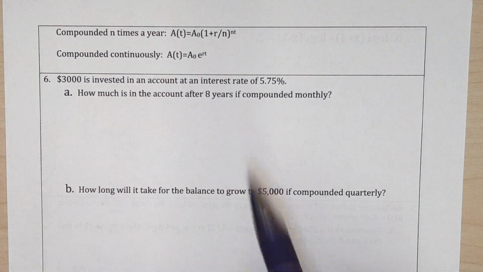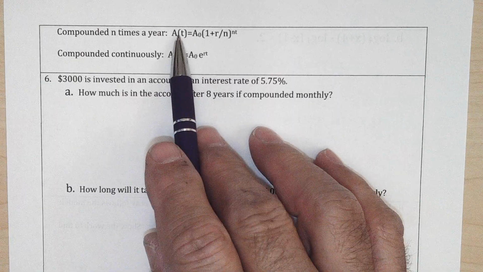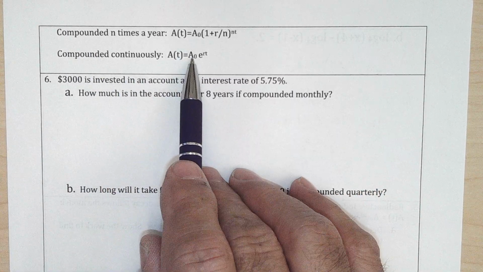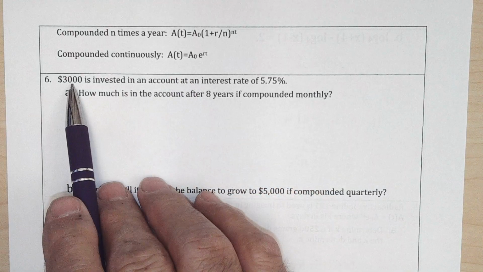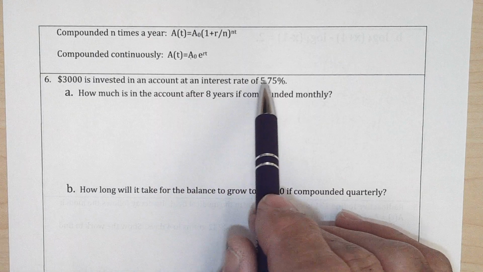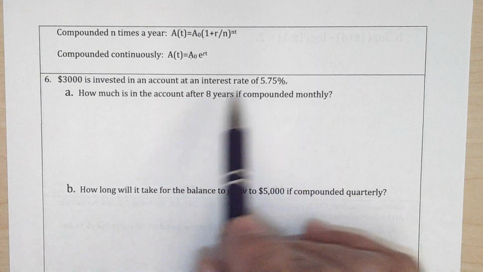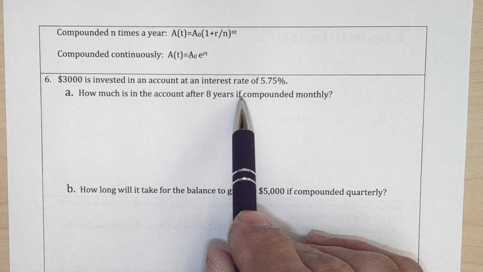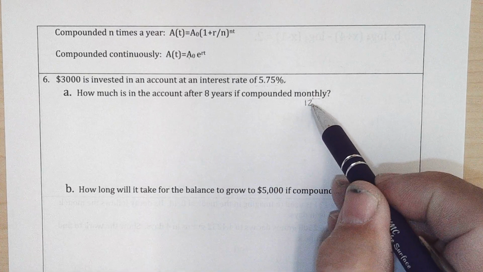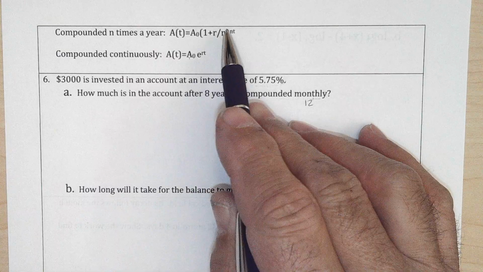And I gave you the compounded formula and compounded continuously formula. $3,000 is the starting amount, that's A0. Interest rate of 5.75%, 8 years, compounded monthly. Monthly is 12 of them in a year, so n is 12.